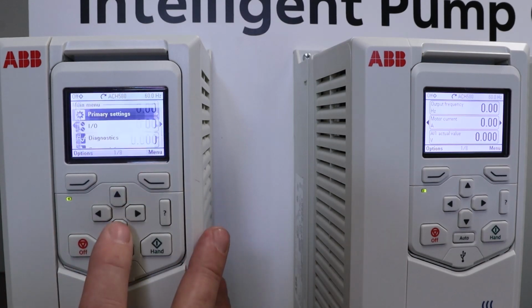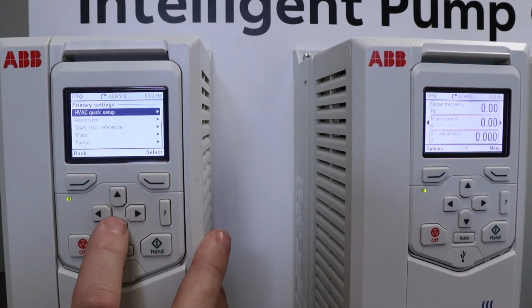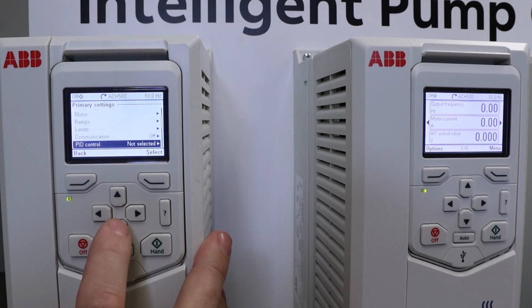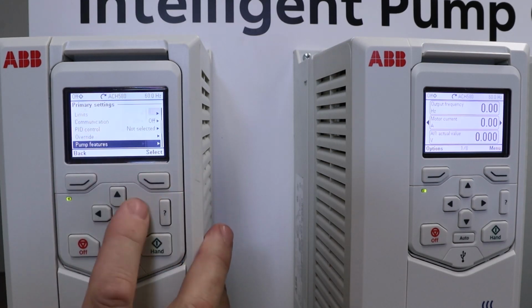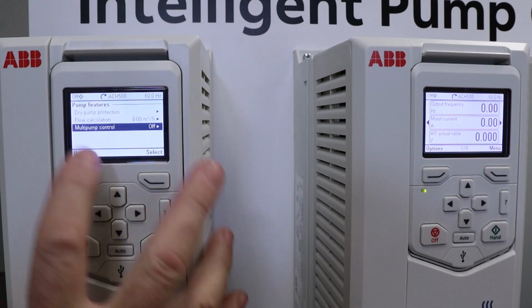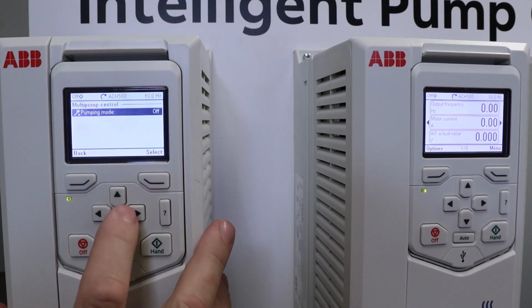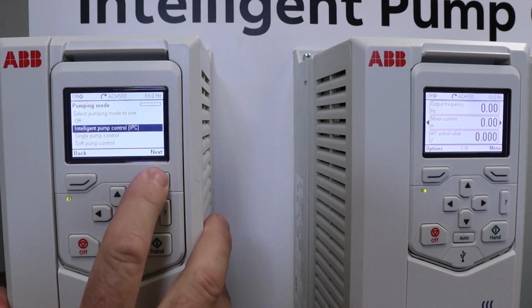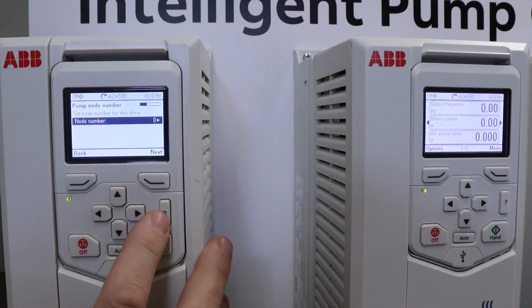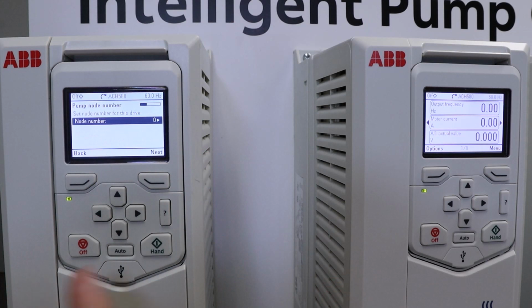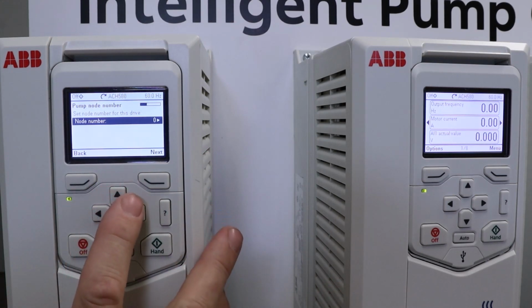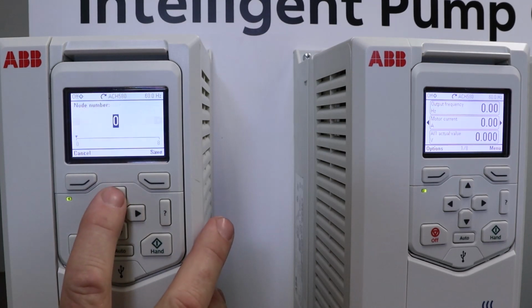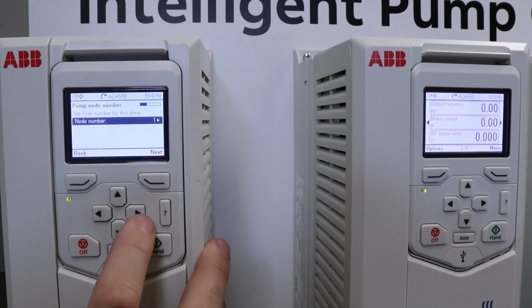We start out with menu, primary settings, going down to pump features, select. And at this point, multi-pump control is off. I hit select. Pumping mode is off. Going down, IPC, intelligent pump control. I select that. Node number. Each individual drive in your system, up to 8 drives, needs to have an individual node number. This will be the first drive, so I'm going to program this one first for node number 1. I'm going to save it.